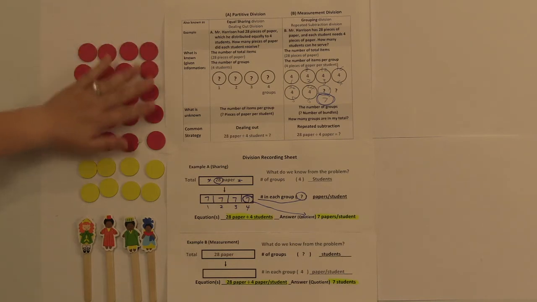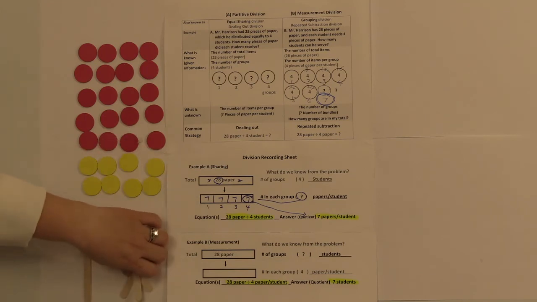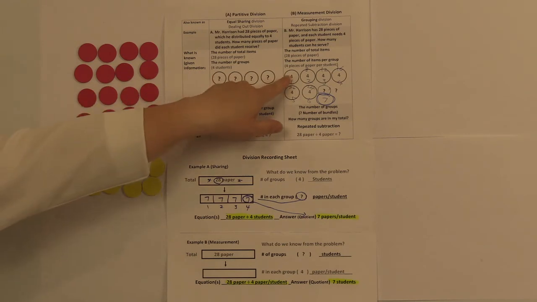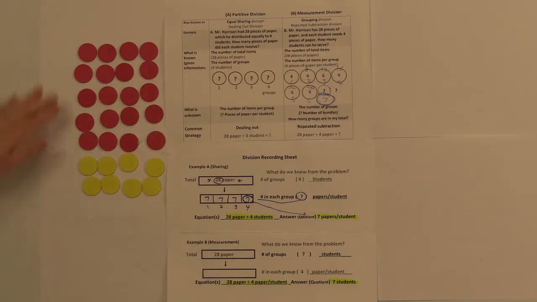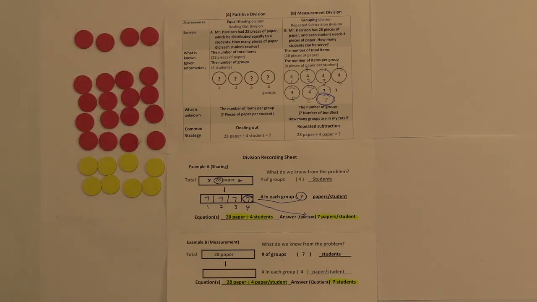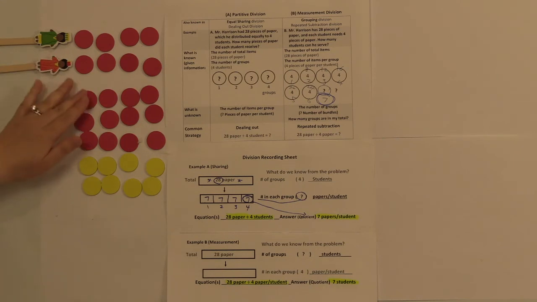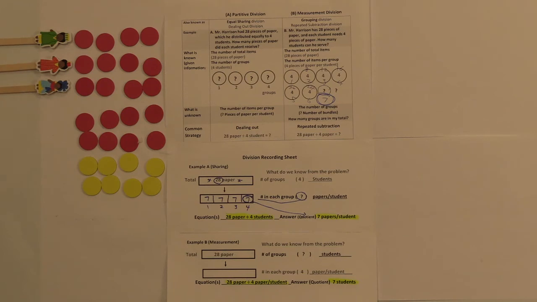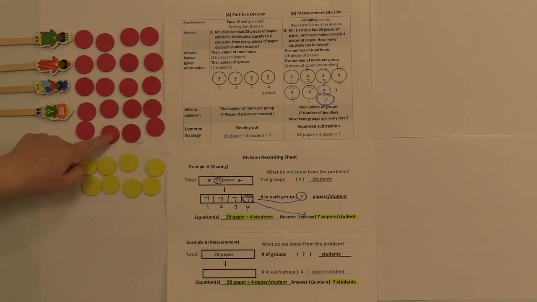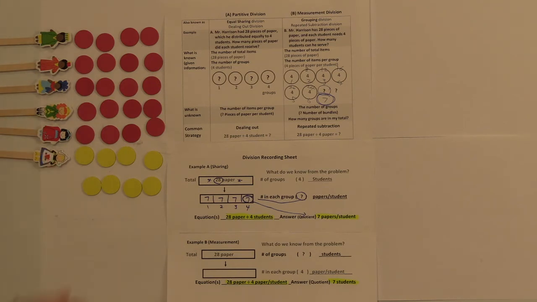So I'm going to demonstrate this one here. So I have 28 papers, and this time I don't know the number of groups, but I know the number in each group: 4 papers per student. So I have 4 papers up here, and I can give them to 1 student. And another 4 papers, I can give to the second student. Another group of 4, I can give to another student. 1, 2, 3, 4, another 4 papers, 4 students. So far I passed out 4 times 4, 16 papers. And another group of 4, another student. Another group of 4, another student. And I still have 4 left over here. So I have 4, another student here.